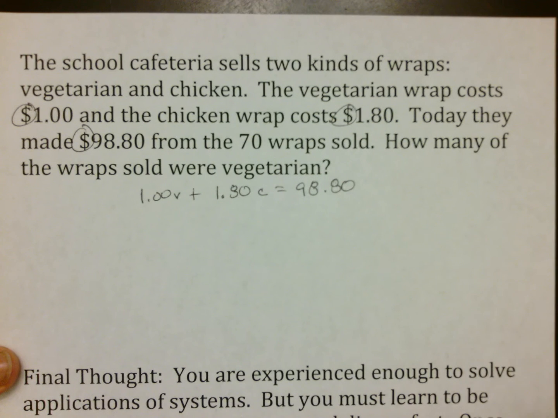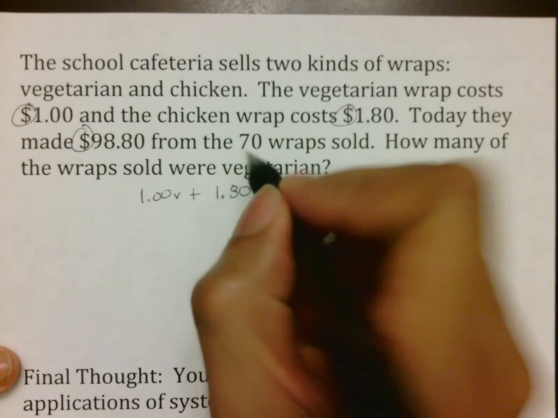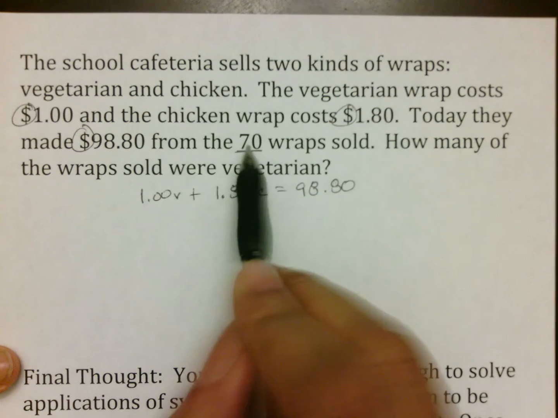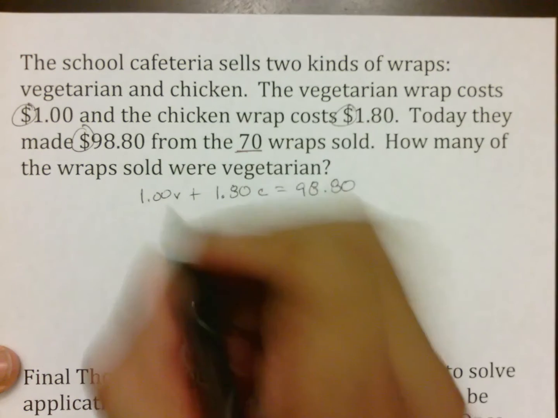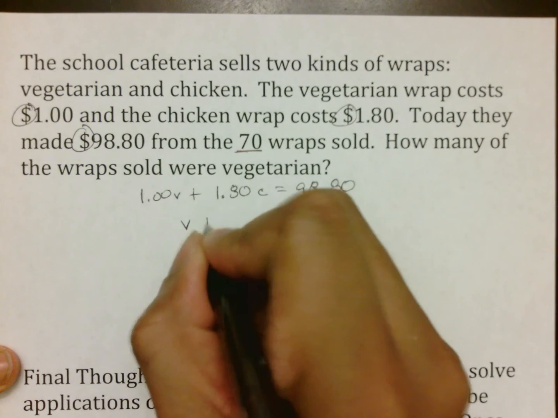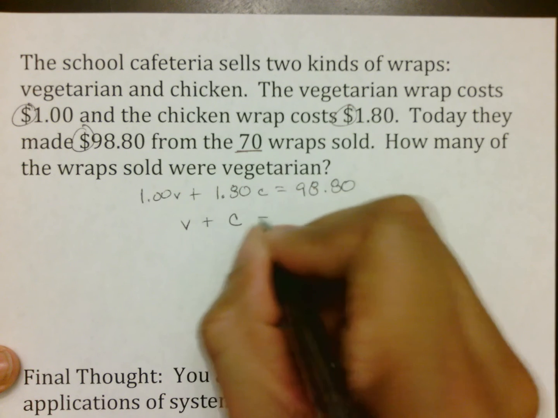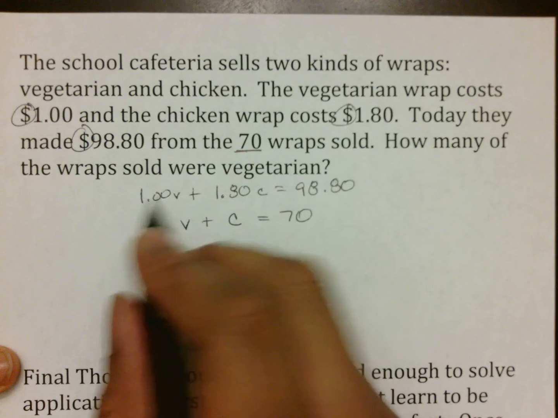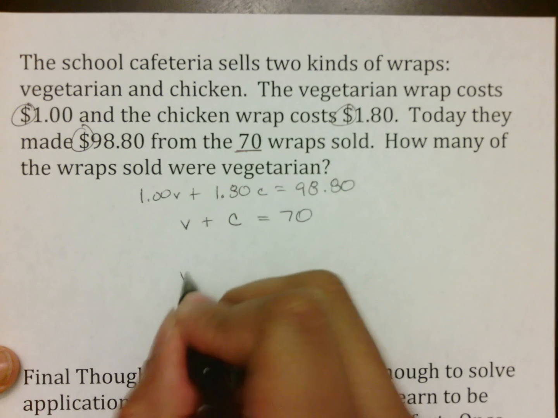And this is where you have to think about 2 of the tricks that we talked about. 70 is your other number, but it doesn't really combine with anything. And so what you have to remember is that 70 wraps were sold. That is a total there. And so what you're looking at for your second equation is that vegetarian wraps and chicken wraps should add up to 70.